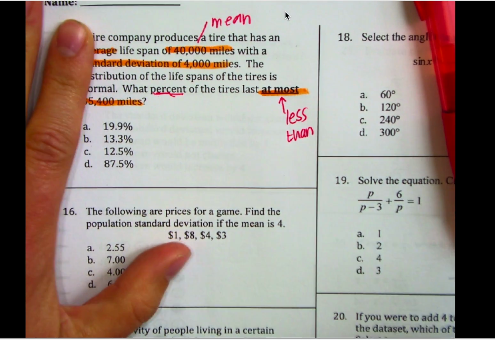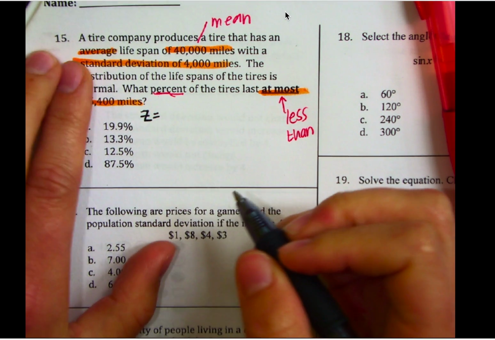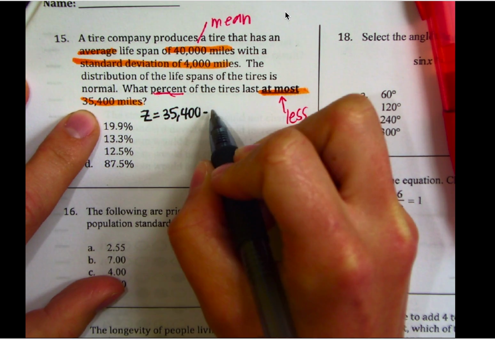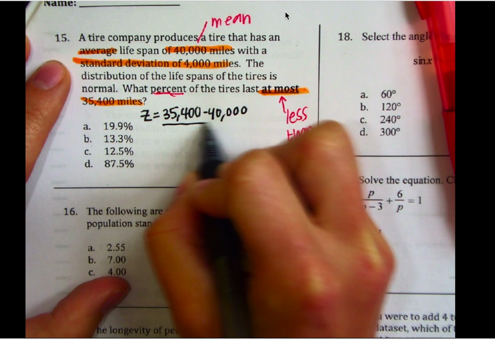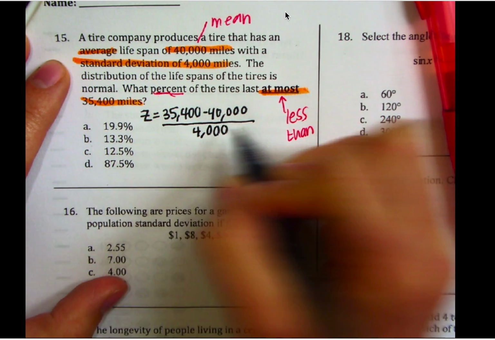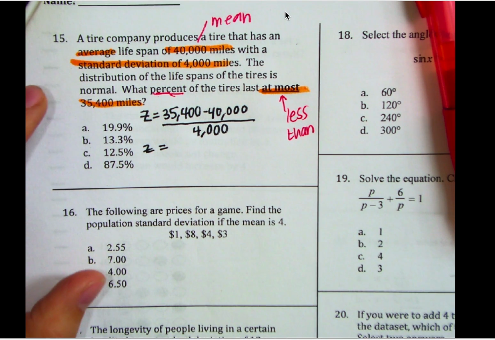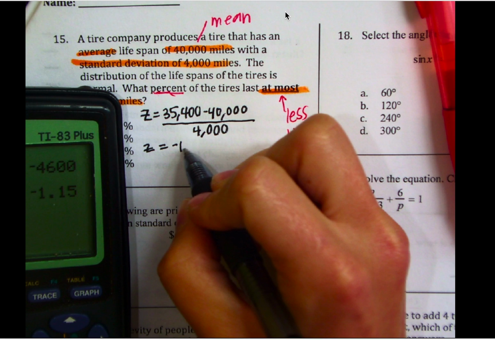All right, we are going to look up areas in our table again. So we're going to need z-scores. We're going to have our value this time, 35,400, minus our mean of 40,000 divided by the standard deviation, which is 4,000, and that gives us a z-score of, put that in the calculator, negative 1.15.